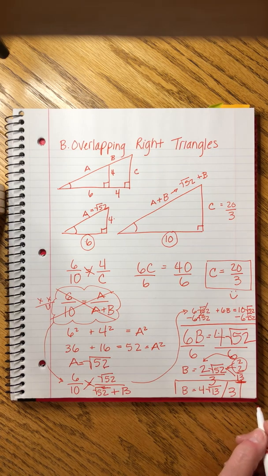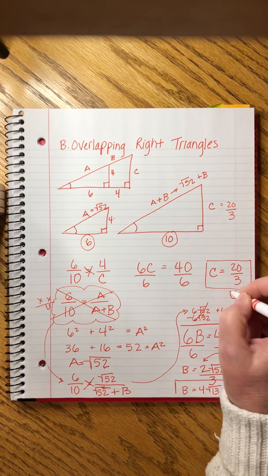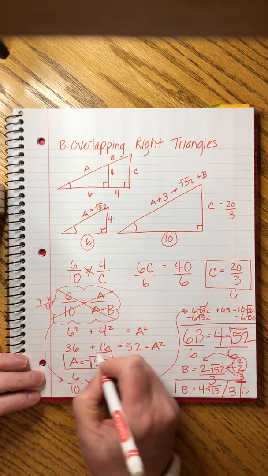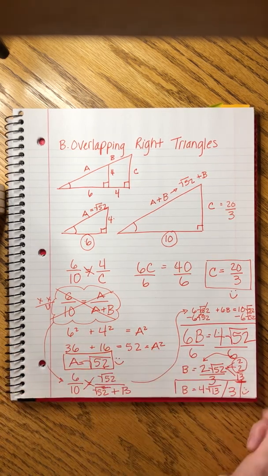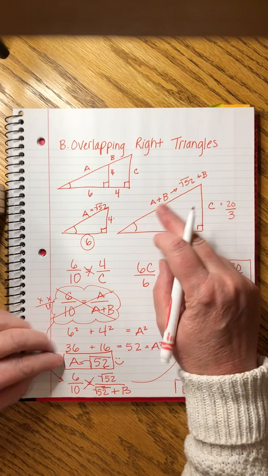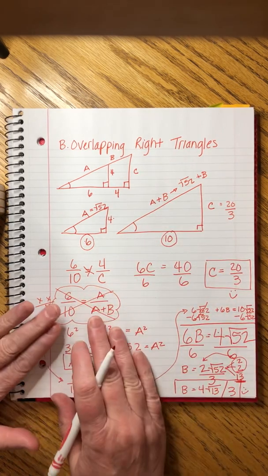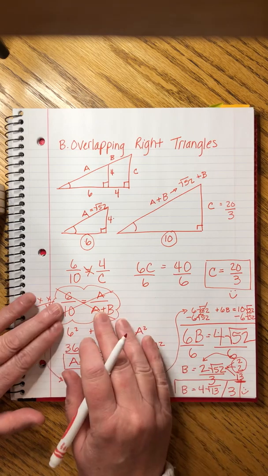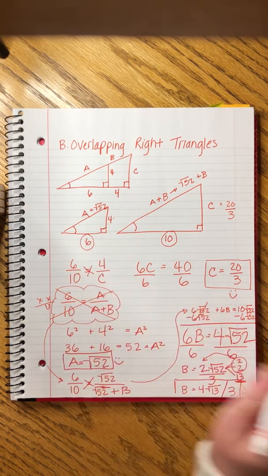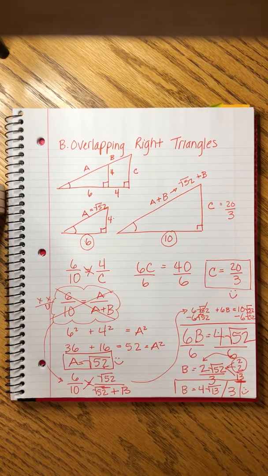Did we get it right? Let's check. Yay, that's right. C is 20 over 3, yes, and A is square root of 52, yes. So, are those ugly and obnoxious? Yes. Are they hard? Kind of. Look for an easy way to do it. And if you end up with this whole mess, don't scratch it out. You're going to use it later. Just see if you can figure out A or B. It's usually A, depending on how the letters are set up. But there you have it. There is a problem like that in the practice.